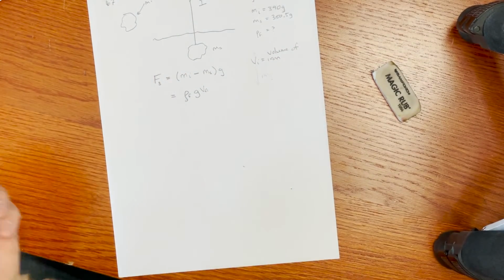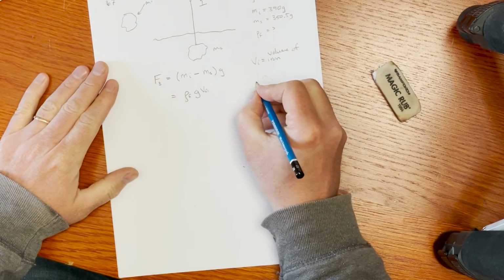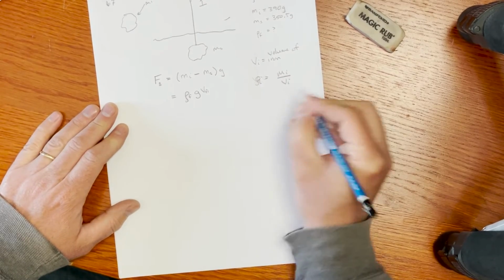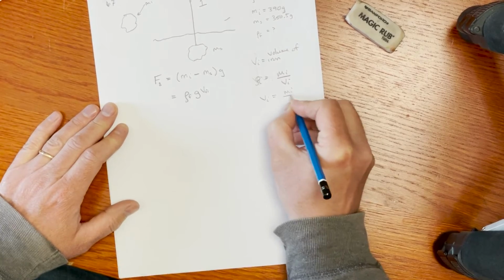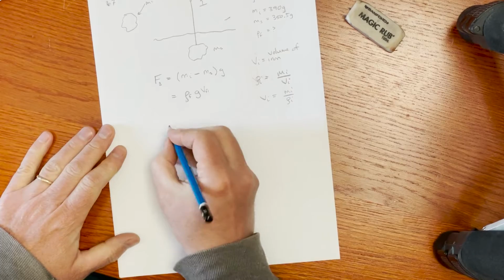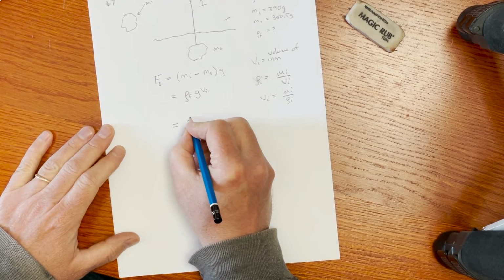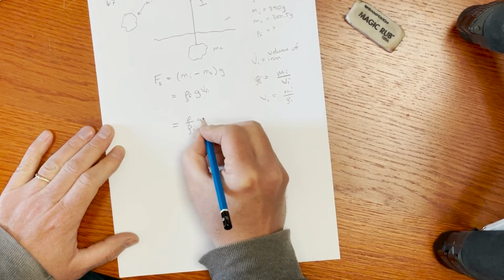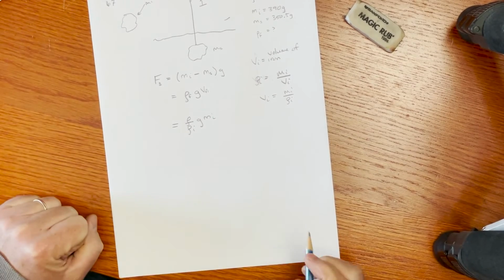Since we know the mass of the iron and the density of the iron, we can figure out the volume of the iron. Since the density of the iron is equal to the mass divided by its volume, we can figure out the volume of the iron by taking the mass of the iron divided by the density, which we know both of. So I'm going to plug that in, and I get the density of the fluid divided by the density of iron times g times the mass of the iron.